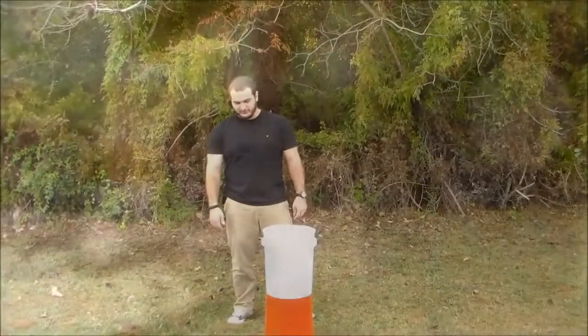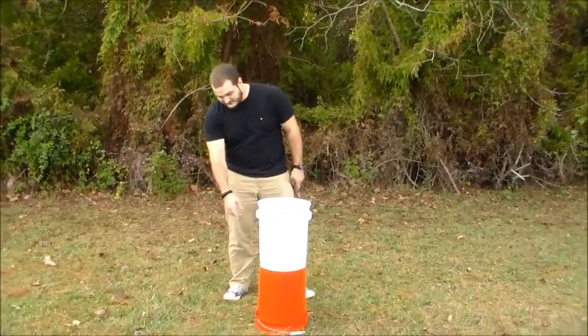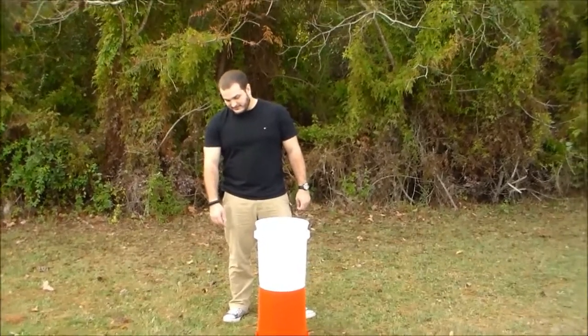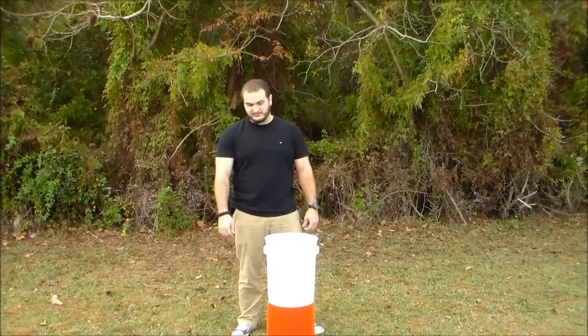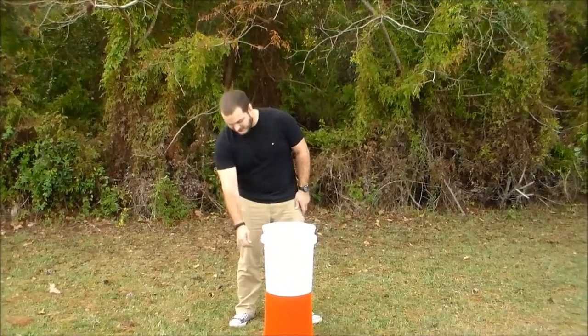Bruce. Today we're going to show the effects of velocity with height. Here we have a hole that is 0.25 meters from the top of the water. When I release the valve, then it's going to release the water at a velocity of 2.2 meters per second.